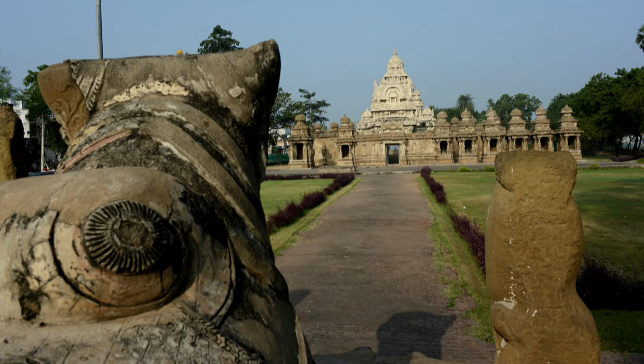This again, the Nandi in front was very close to my lens, whereas the temple was maybe about 150-200 meters away. To get both of them sharp, I had to shoot at f22, so that the Nandi and the temple are sharp.